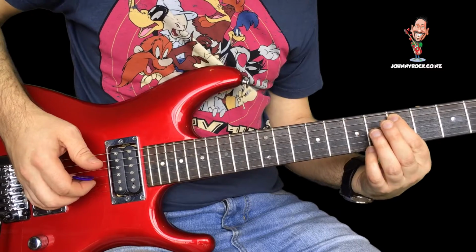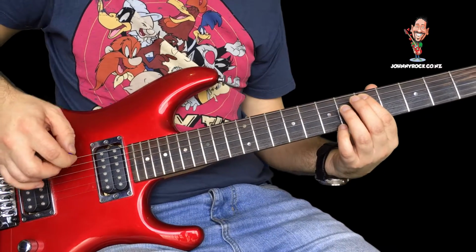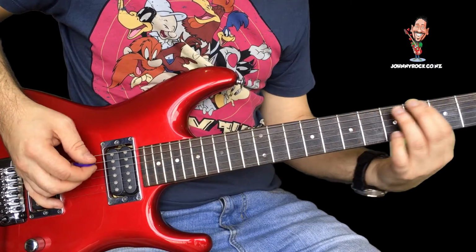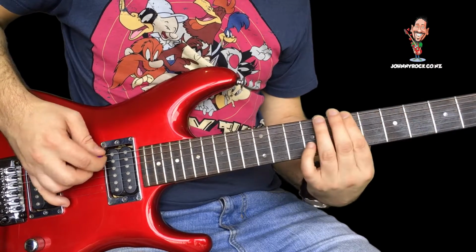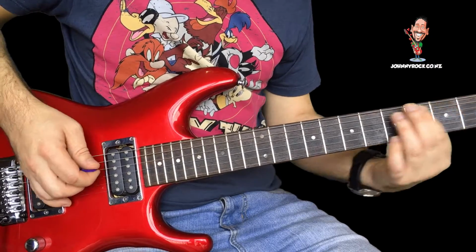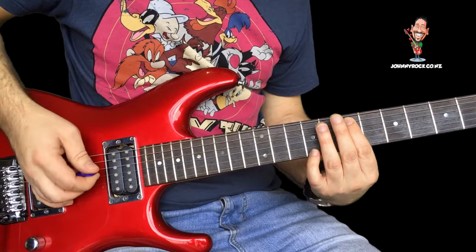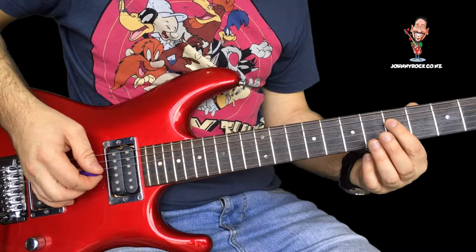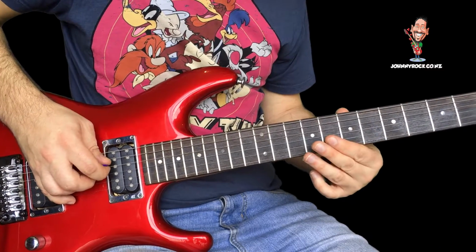Now here's where you really need to start to learn your notes on the guitar, because so far we've learned this, haven't we? We've done G, A, B, C, D, E. That's great. Now we need a G note. So how are we going to find that? Well, I'm going to go to the D string.